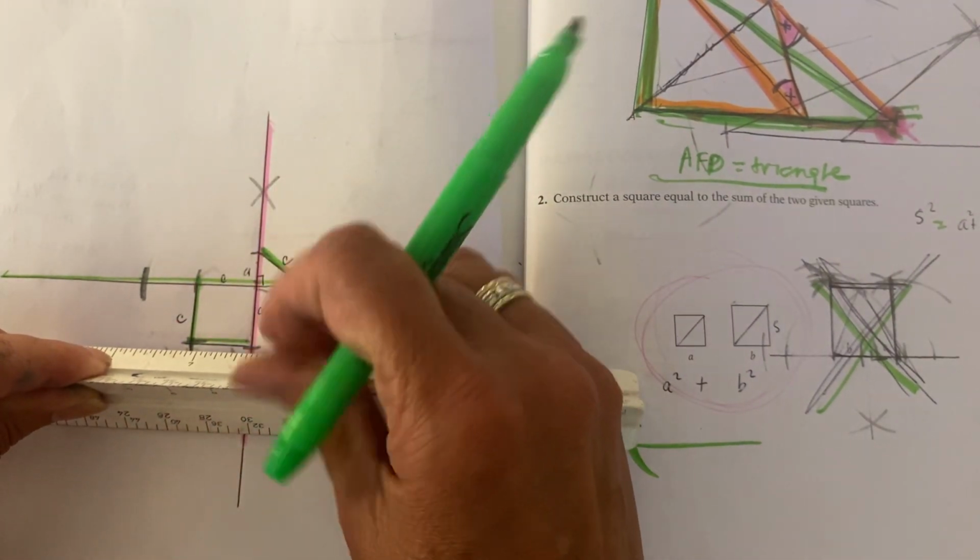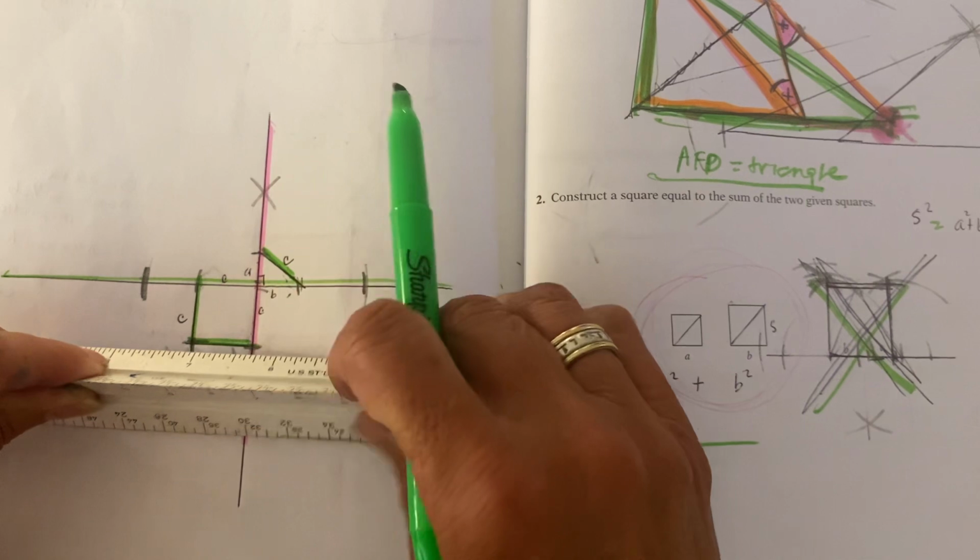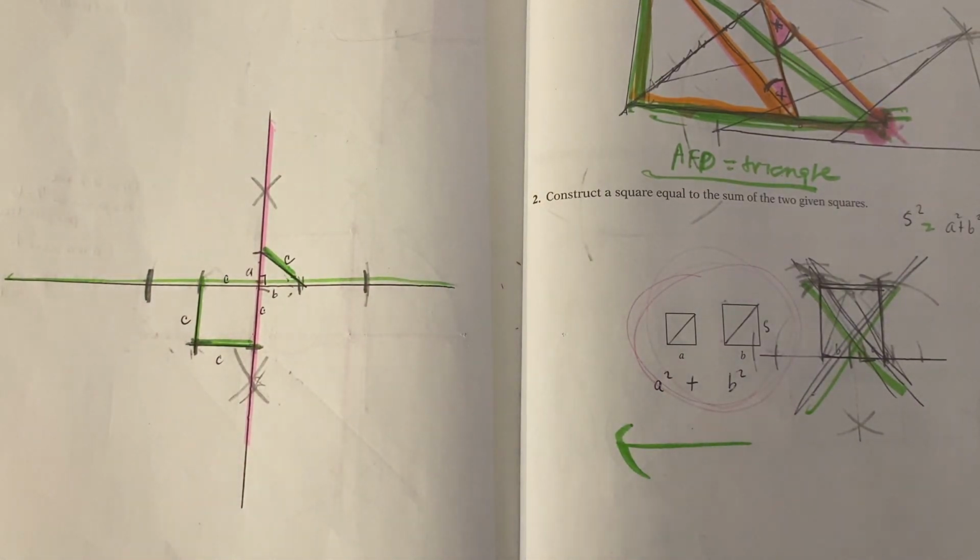Oops, this didn't go in right. There we go. So now we have a square. How fun is that? No, another one.